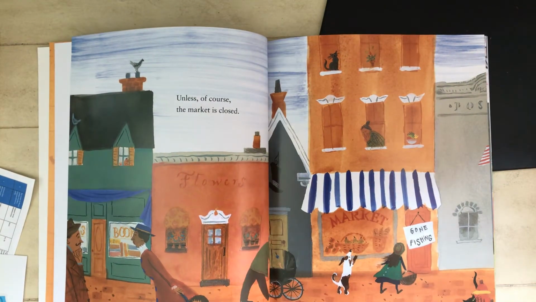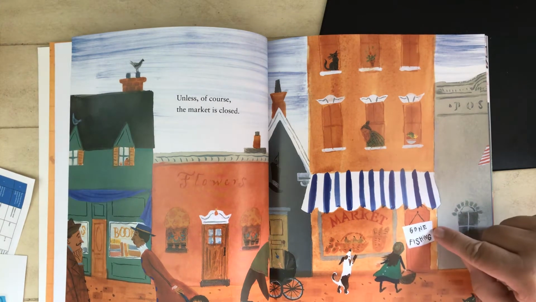Unless, of course, the market is closed. Oh dear, it says gone fishing.